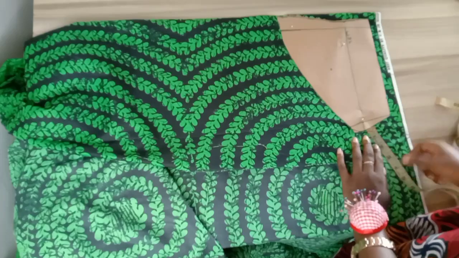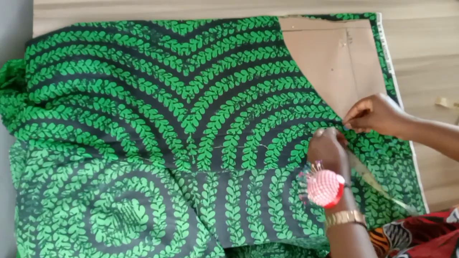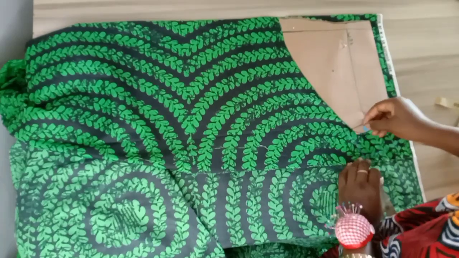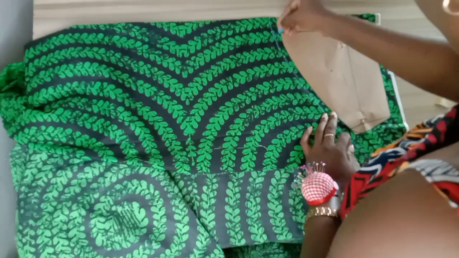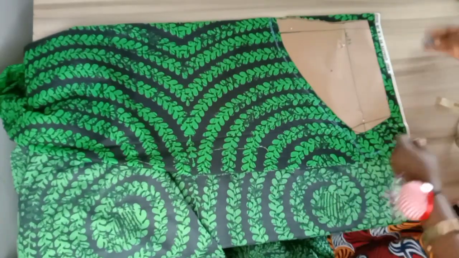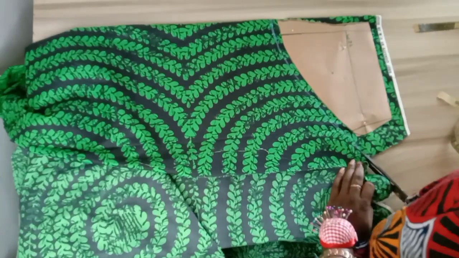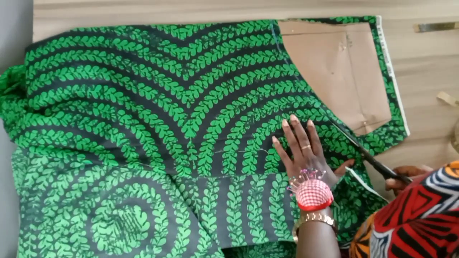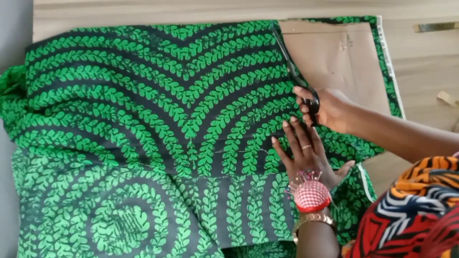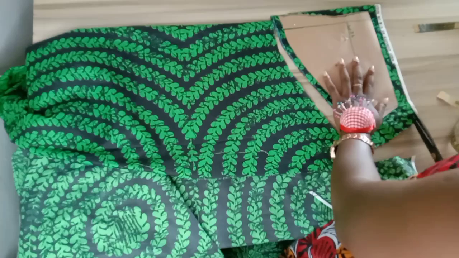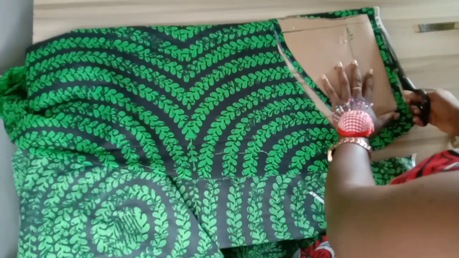So here I'm marking 2 inches for my allowance on the side, 2 inches, and on this side I'll add ½ inch for joining allowance on the waist side, and on the down part I'm going to also add ½ inch for joining allowance also. Okay, so I add the same at the down part. I also add ½ inch here.